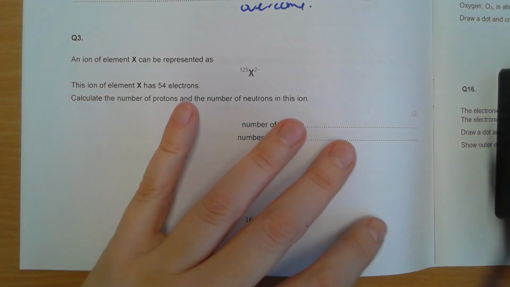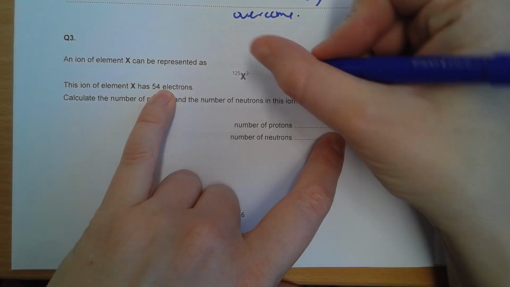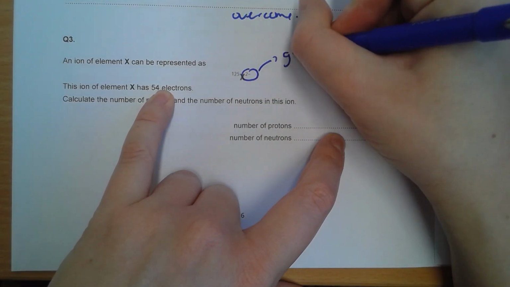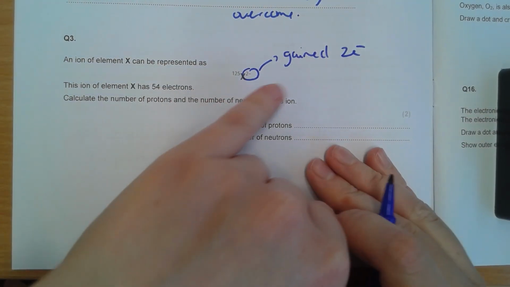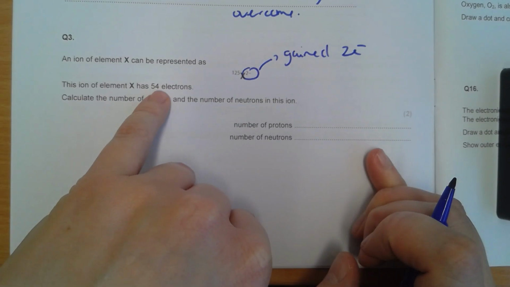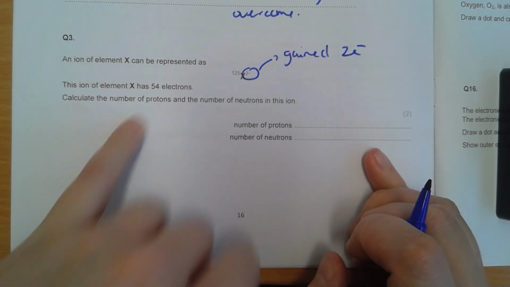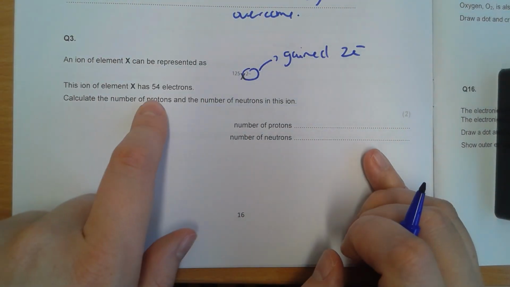This question is potentially a little bit tricky, okay? It says the ion of element X has 54 electrons. Now we can see that element X has a 2- charge, and that means that it has gained 2 electrons. So after gaining 2 electrons, it now has 54. How many electrons did it originally start with? Well, it started with 52. It gained 2, now it's got 54.